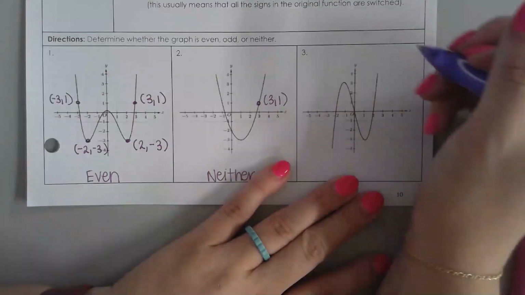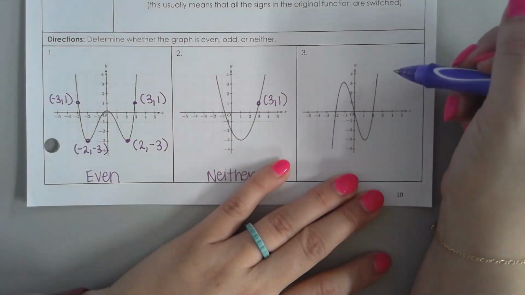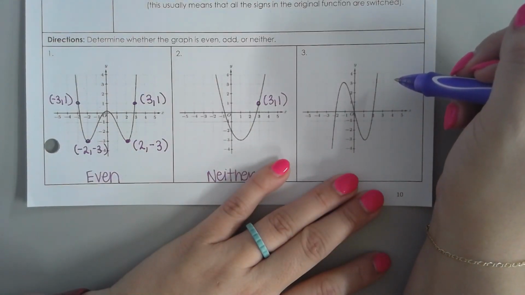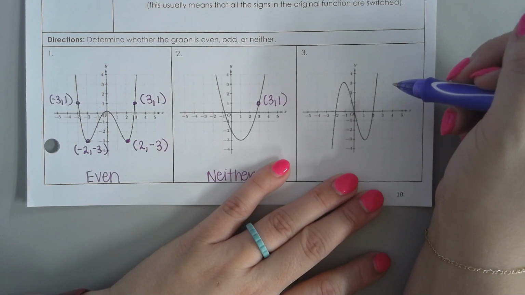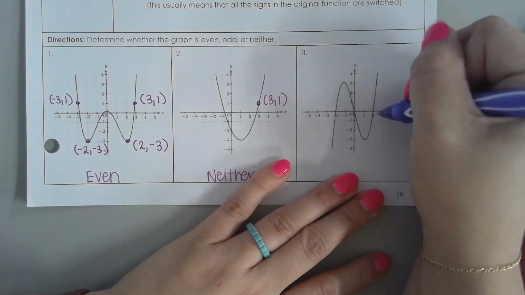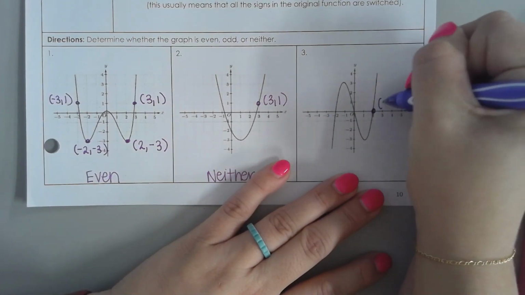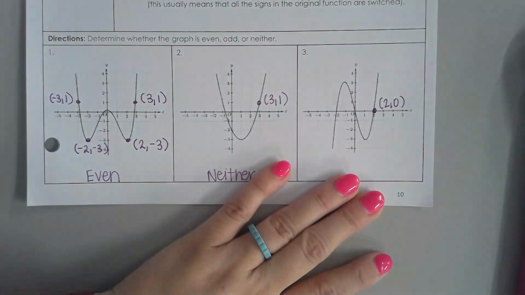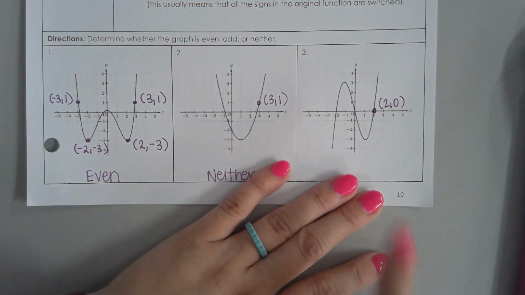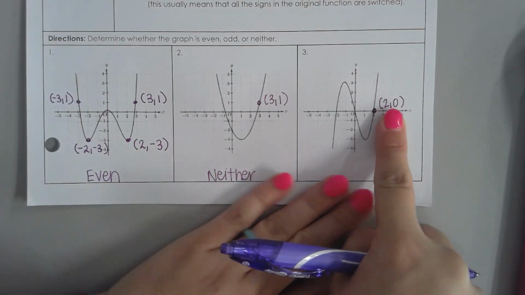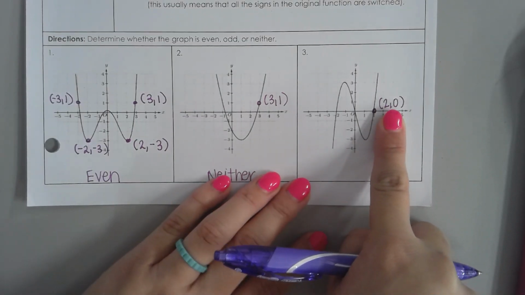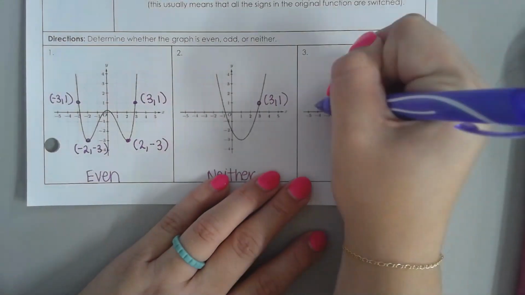So I have the point, I don't have any good points here. So that's the point (2, 0). If it's odd, and I change both signs, I should have the point (-2, 0). Yes.